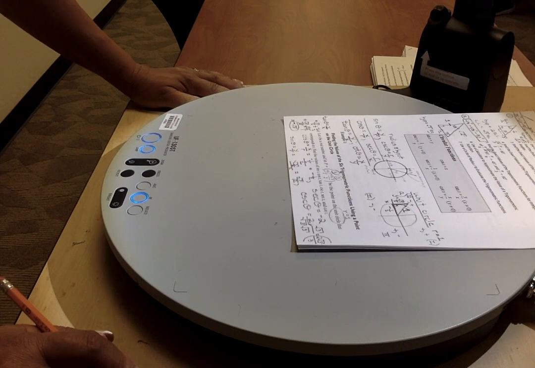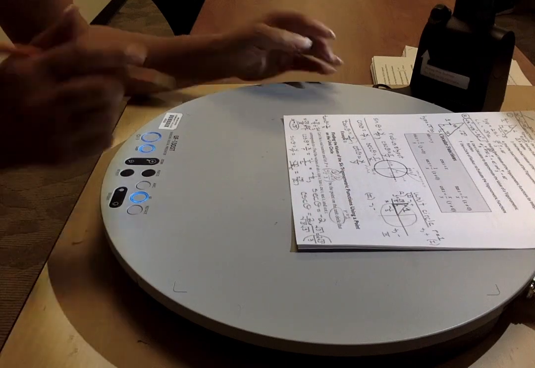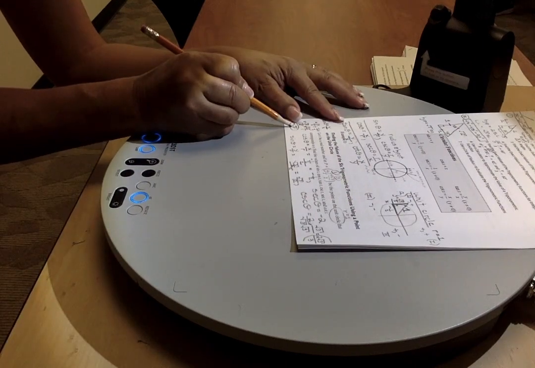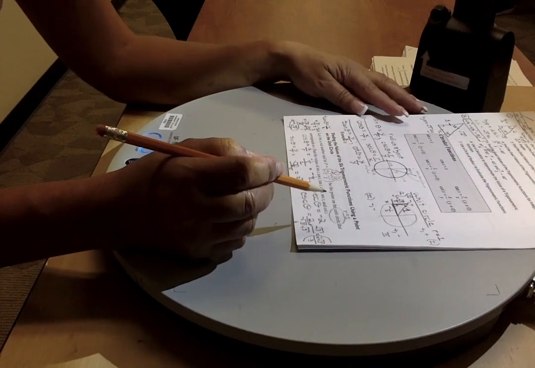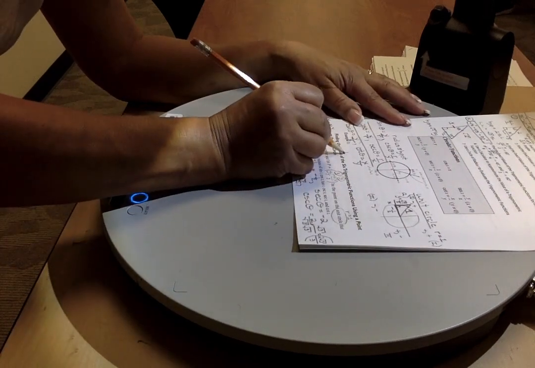Okay, cotangent. Where can I squeeze that? Okay, cotangent's going to be the reciprocal of this. So 1 over square root of 3, and it will be negative. I'll write it right here.